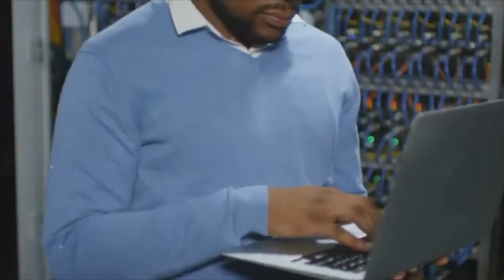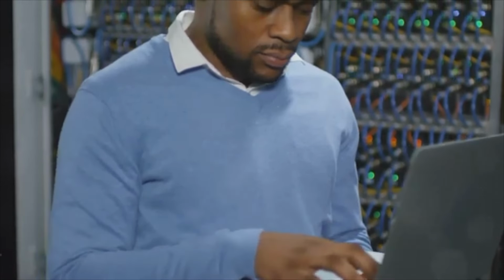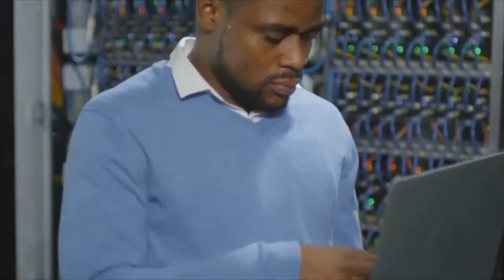So sit back, relax, and get ready to learn about the wonderful world of computer networking. From how data travels across the globe to how your favorite websites load in an instant, we'll cover it all. By the end of this journey, you'll have a newfound appreciation for the technology that powers our connected world. Let's dive in and discover the magic behind the scenes.